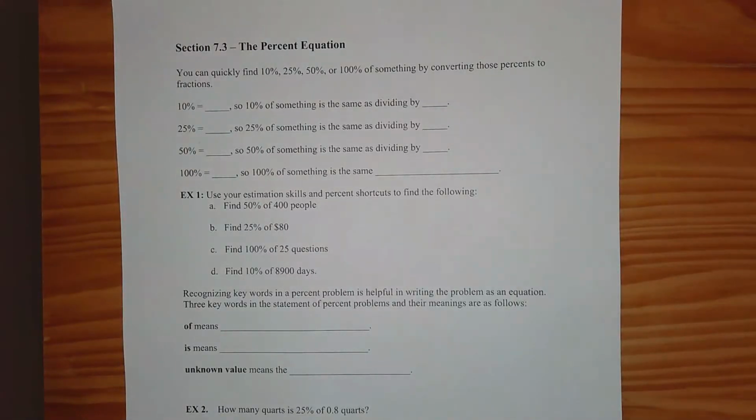Hi everybody, welcome to our lecture video on section 7.3, the percent equation. For this section, we're going to use lots of percents to solve different problems. The first thing we're going to do is a little bit of quick math, where we can quickly find 10%, 25%, 50%, or 100% of something by converting those percents to fractions and using some division.